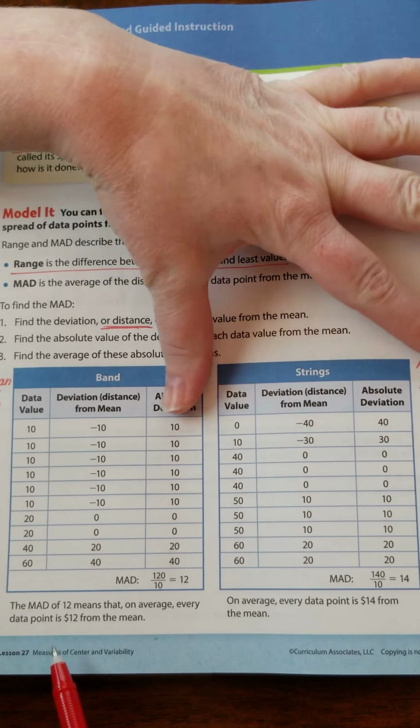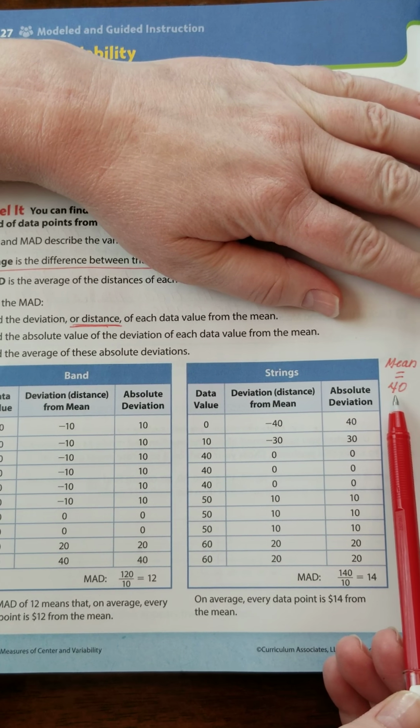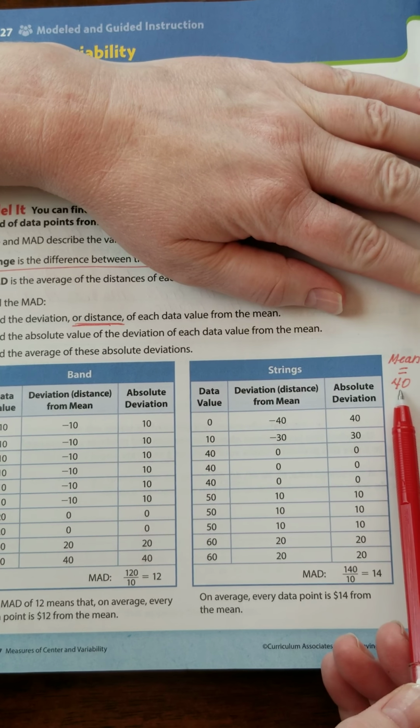Let's take a look at the strings. We've got these strings over here, and we said from earlier in the week that the mean, the average, was $40.